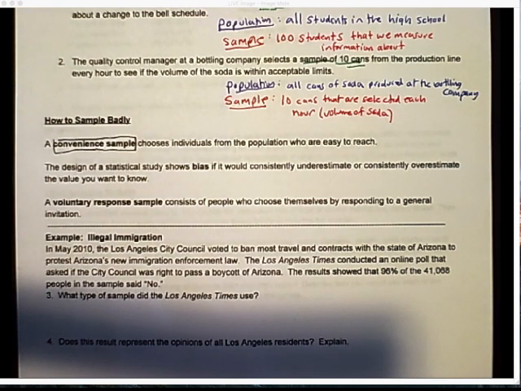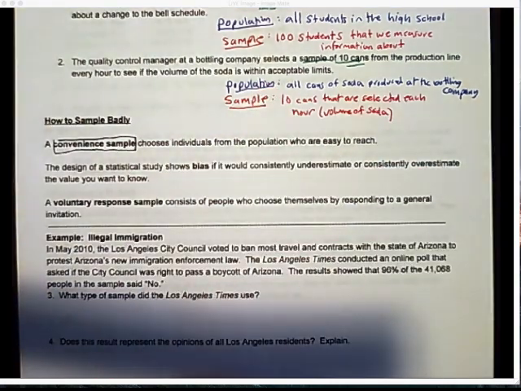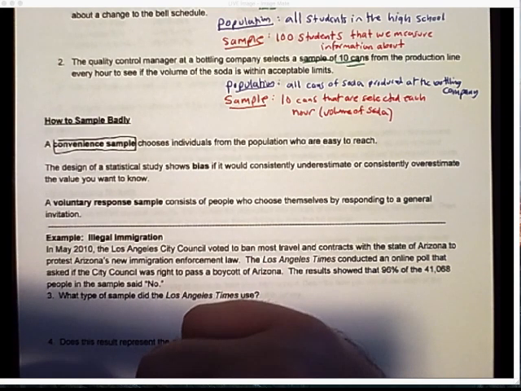So for instance, if you go down the street and you want to know how all Americans feel about a certain topic, maybe it's politics, a convenience sample, maybe you just go out and ask the first 10 people that you meet or the first 100 people you meet. That's called a convenience sample. Okay, because it's convenient to do, but the information you get might not be representative of the entire population. Okay, so think of a convenience sample as something that's really easy to do, but the information you get from it might not be representative. Okay.